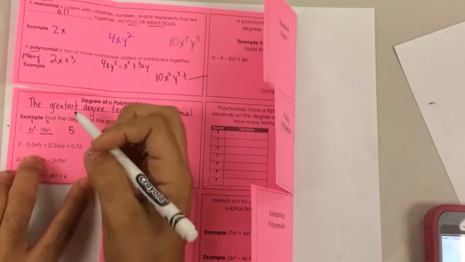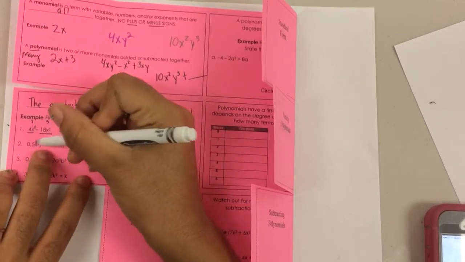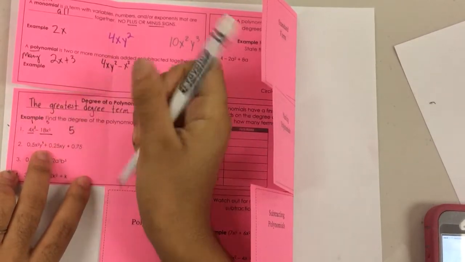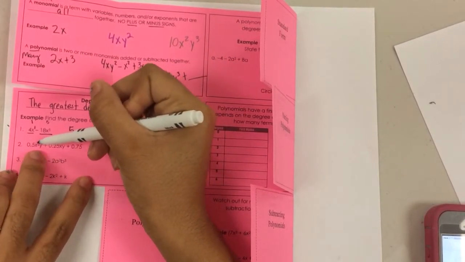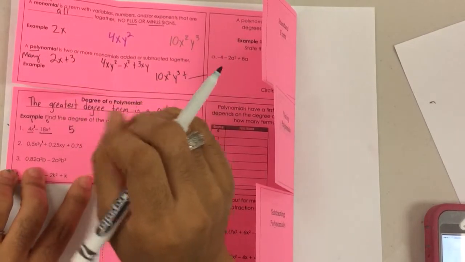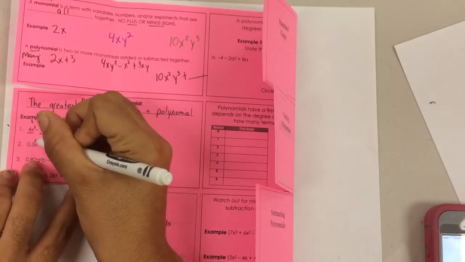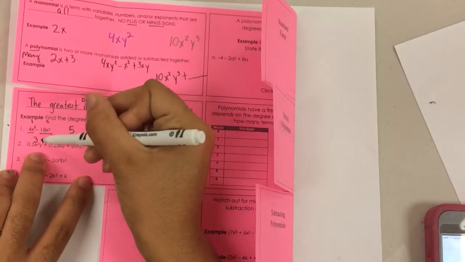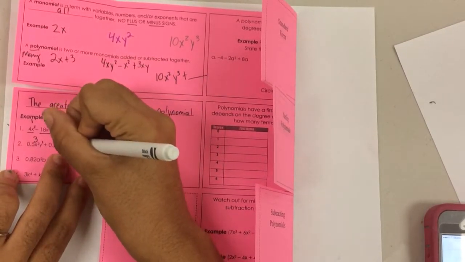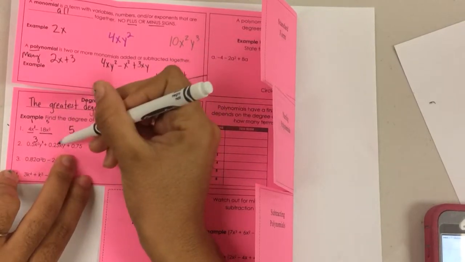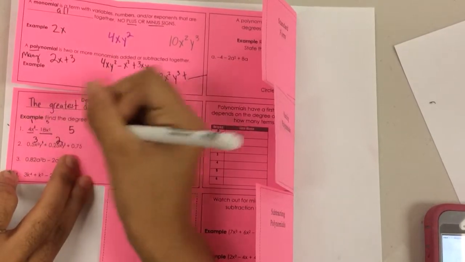Okay, so number 2, I'm going to look at the variables. Here I have an exponent of 2 for the x. For the y, it has an exponent of 1. So whenever you have more than one variable in one term, you add those two exponents together to get one combined degree. So 2 plus 1 is 3. So this term has a degree of 3. The second term, I have x and y. They both have an exponent of 1. So I'm going to combine those exponents together to get a degree of 2.